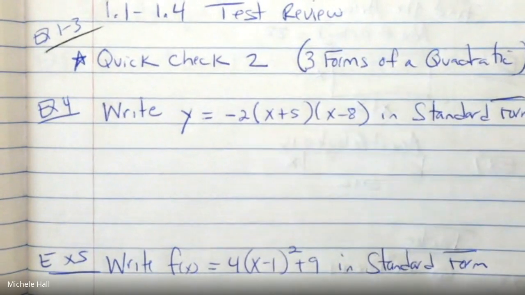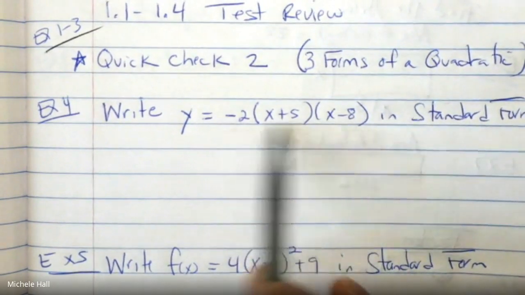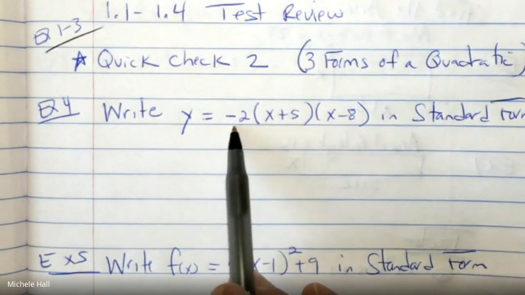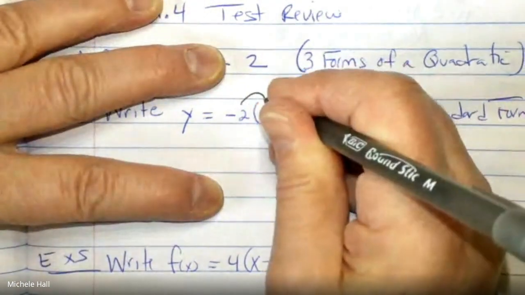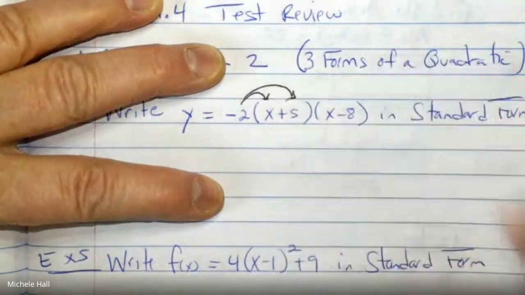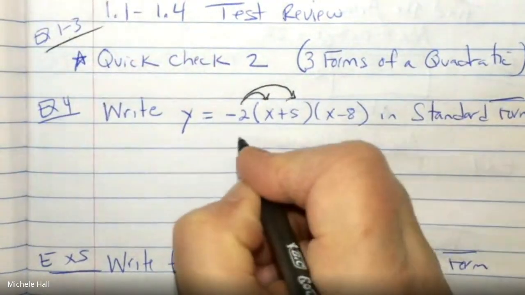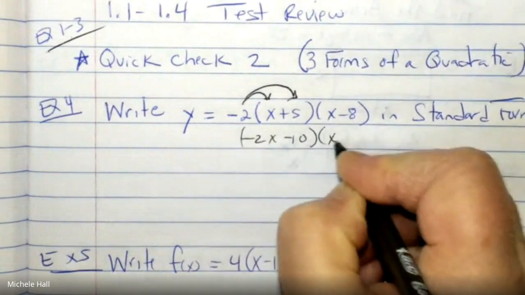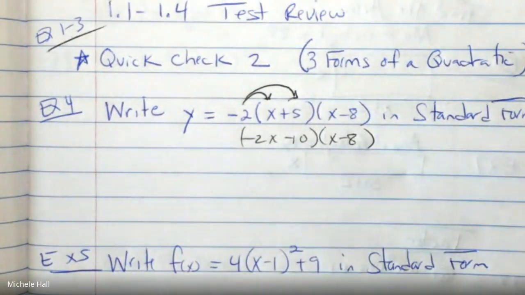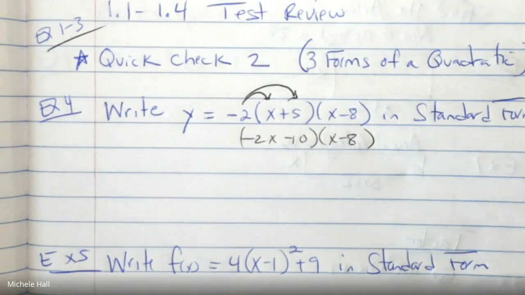It's in intercept form. So I need to multiply. They're all being multiplied. I'm going to start with multiplying the first 2 together first. Just -2 times x and -2 times 5. So I get -2x and -10. And I still have to keep it in parentheses because I have something else that needs to be multiplied. I don't use the -2 and multiply it to both parentheses. I only multiply it to 1.